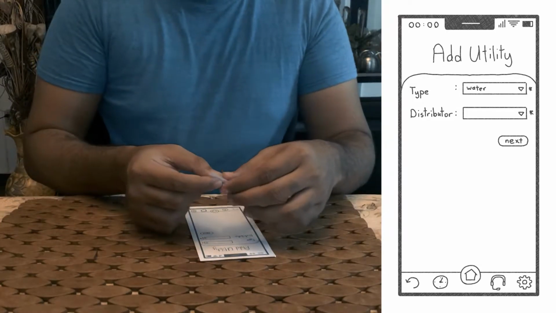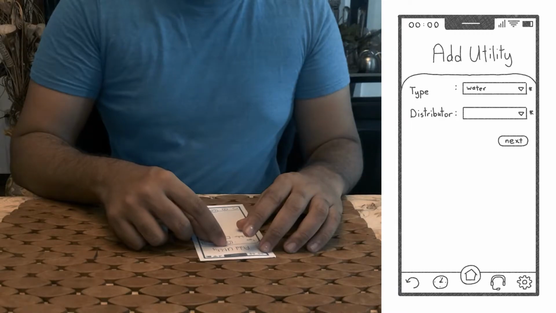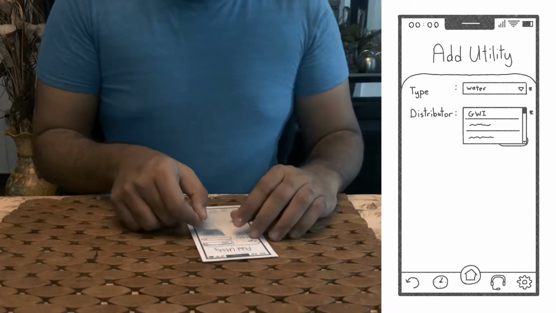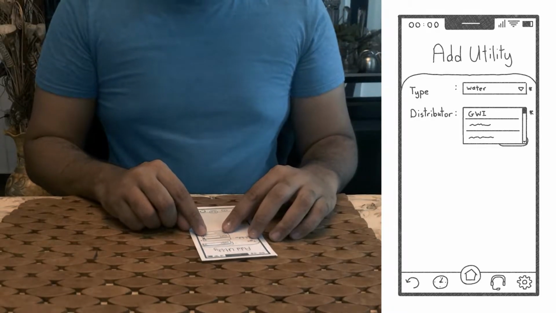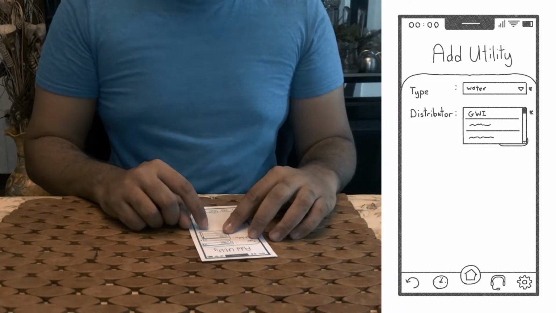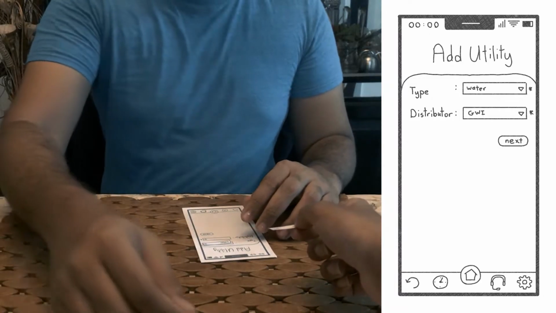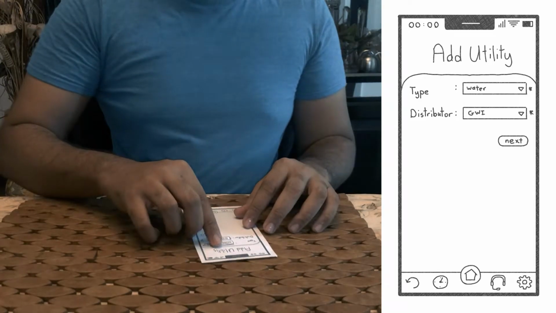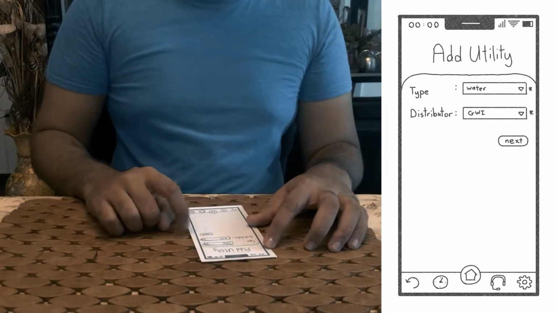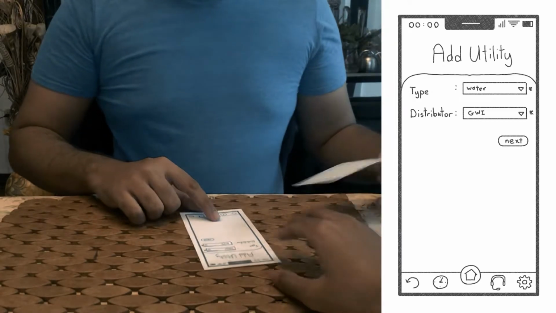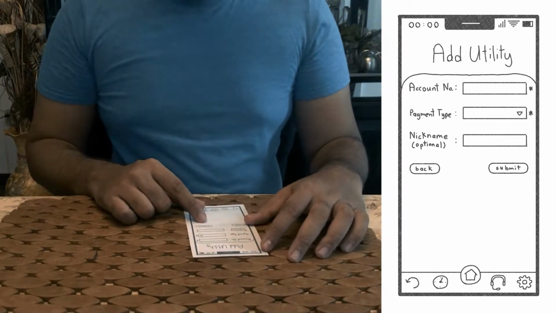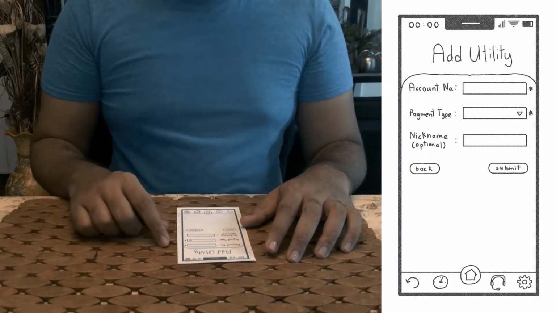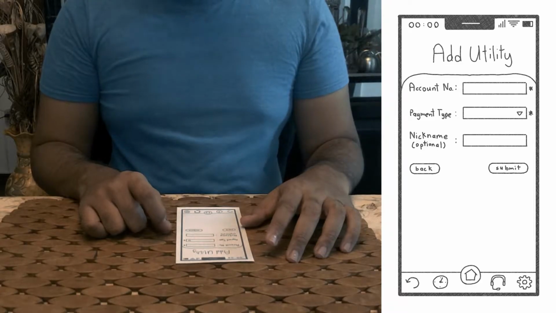Cool. And the distributor for this utility, click on that drop down. Yet again, seeing more options, but for now I'll click GWI. And yeah, that looks like I'm good there. I'll click next. And that's going to take me to also just my info. So we want an account number. So I guess for payments.